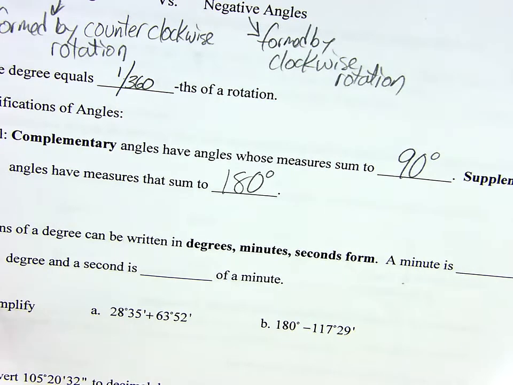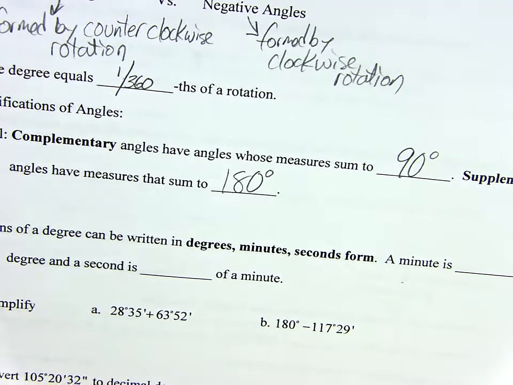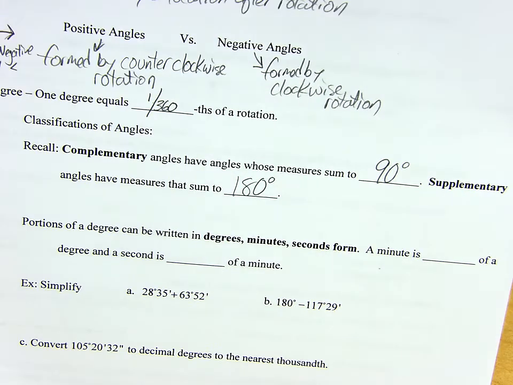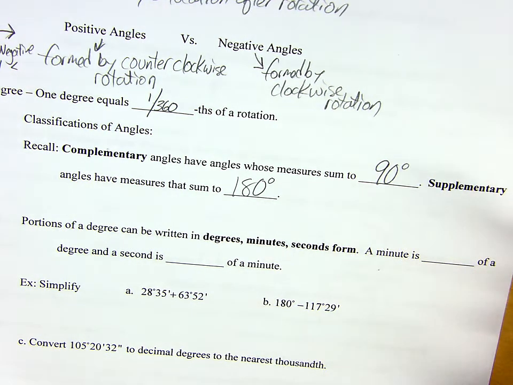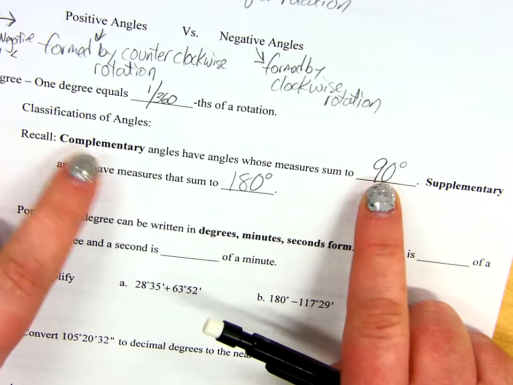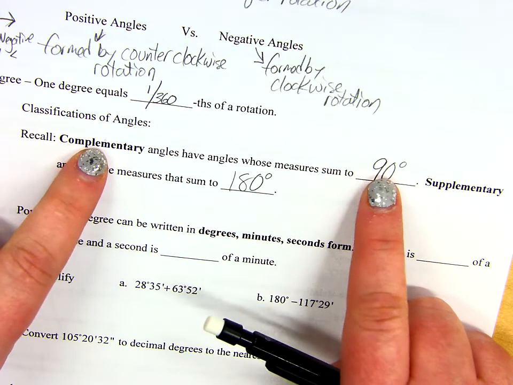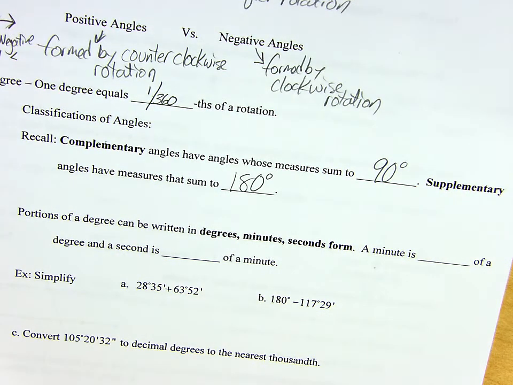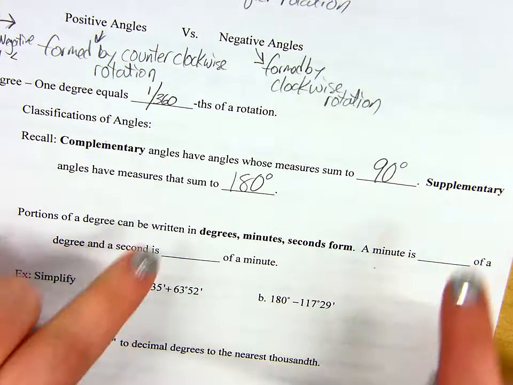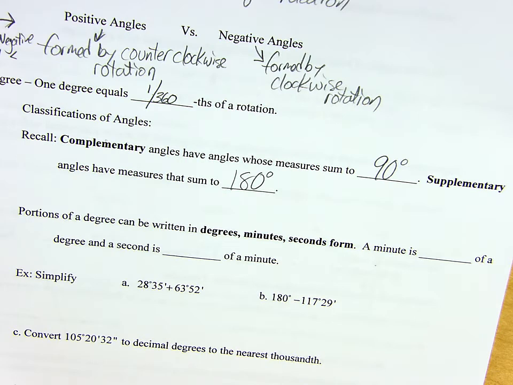So the best way that I have found to remember which one goes with which, and you can come up with your own if you want, but you have complementary and supplementary. If you put them in alphabetical order and then put 90 and 180 in order, those two go together. They both come first, complementary 90 and then supplementary 180. So whatever you need to do to remember, complementary and 90 go together, supplementary and 180 go together.